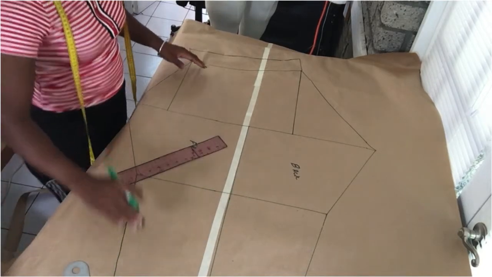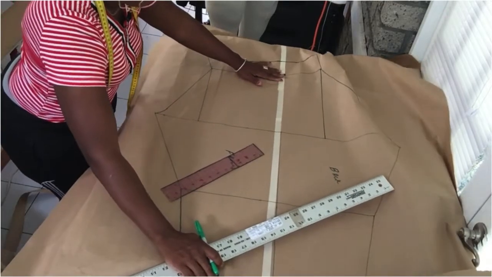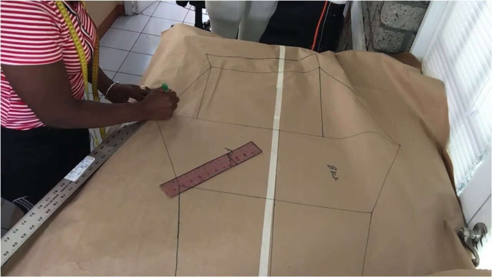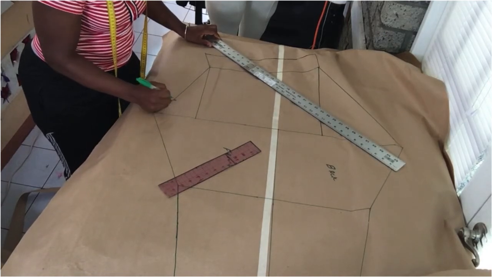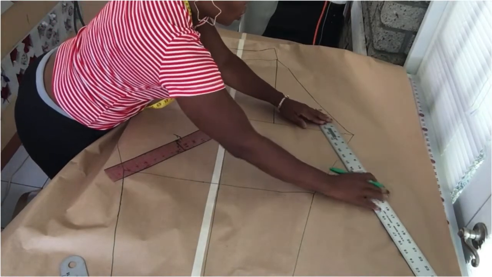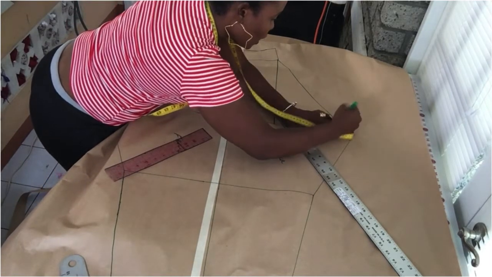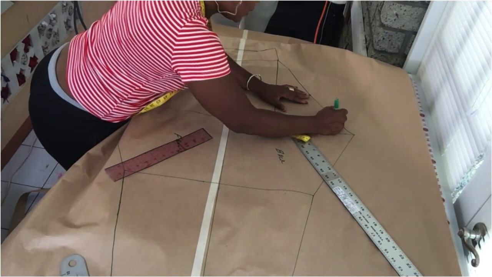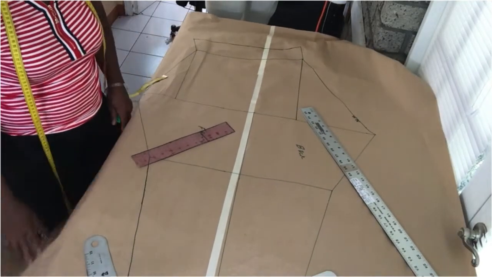Now what you're going to do is measure up 3 inches, and we're going to mark that. We're measuring up 3 inches, which is here, and we're going to put a mark. This is the front too. Measure up the same 3 inches from the crotch and mark it. So I'm going to put two markings so I know which is the front and back of my leggings.